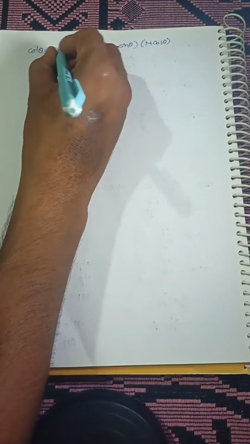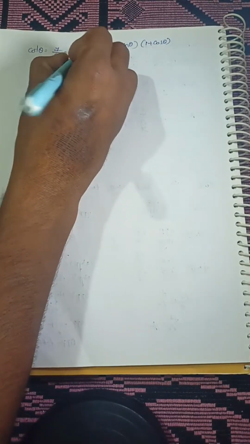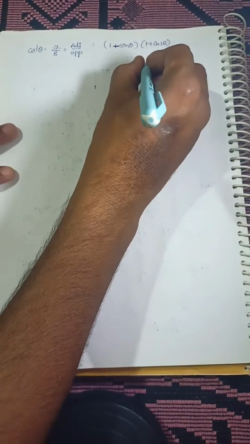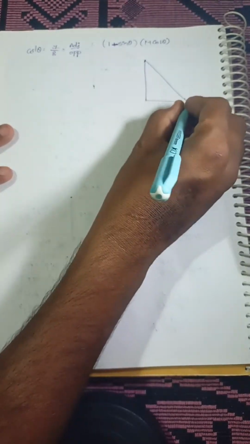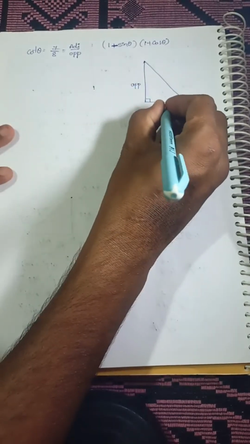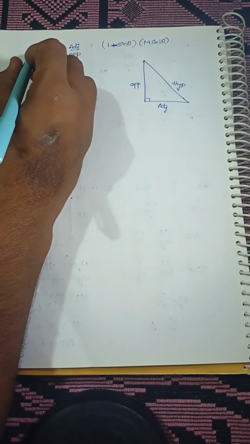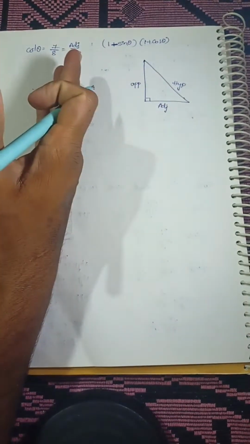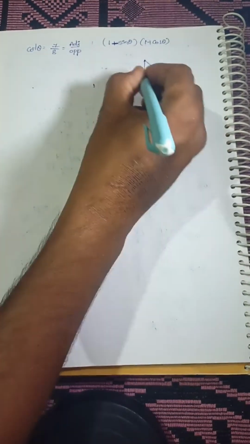See, we know already cot theta means adjacent by opposite. This one we have to keep in mind. All the 6 trigonometric ratios you have to learn by heart. So this is the opposite side, this is the adjacent side, this is the hypotenuse side. Adjacent is 7, opposite is 8. We have to find out the hypotenuse.